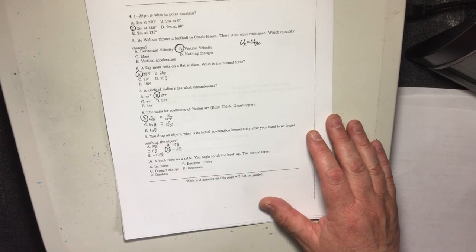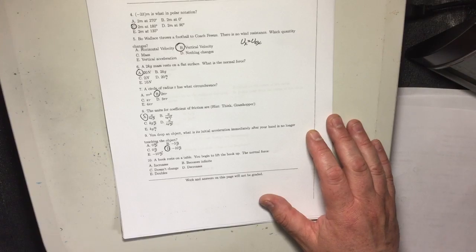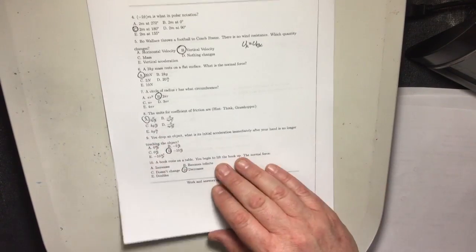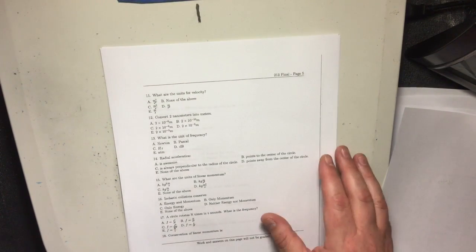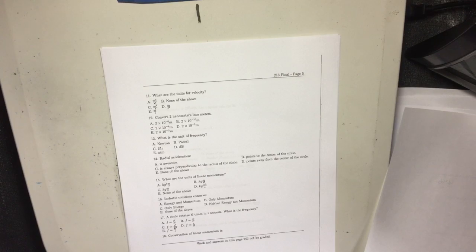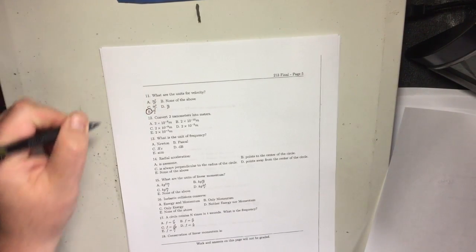You begin to lift the book up. The normal force, D, decrease. What are the units for velocity? E.